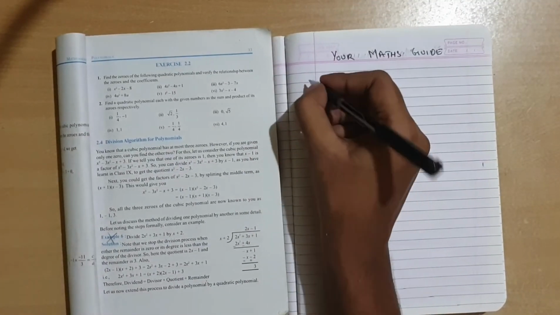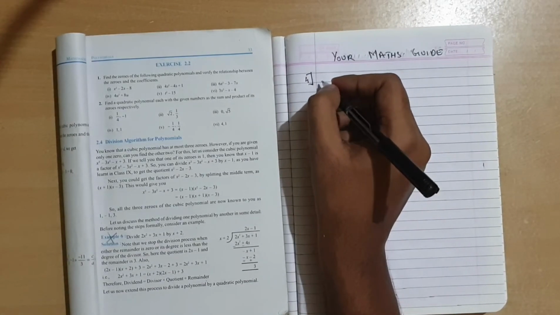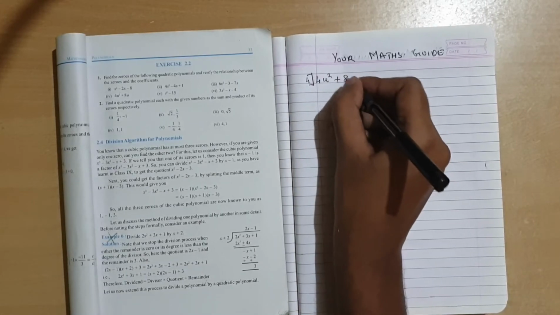So now fourth sum. Okay guys, so what does the fourth question say? 4u square plus 8u.